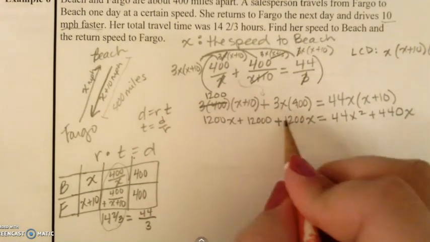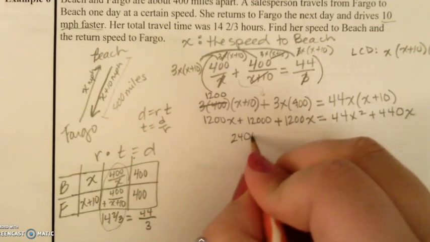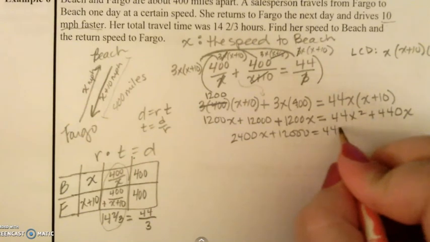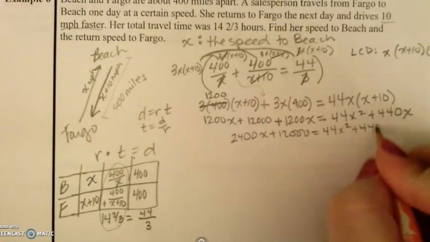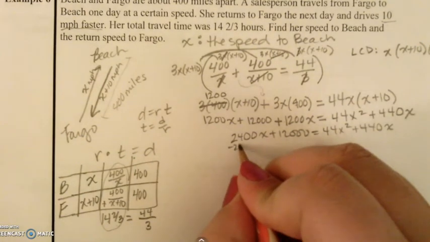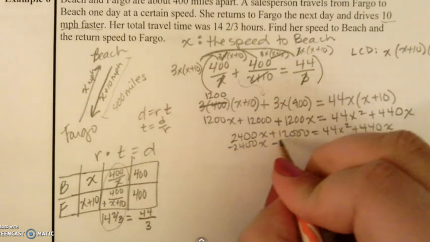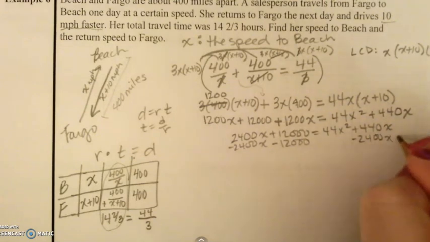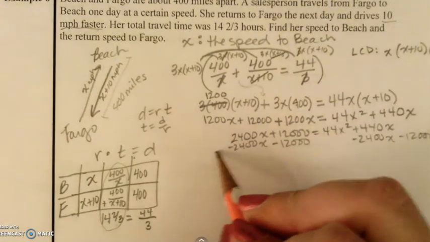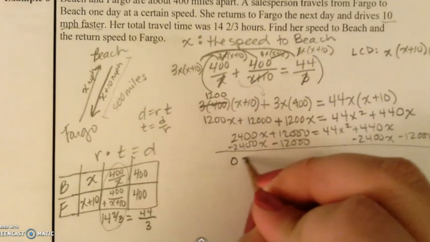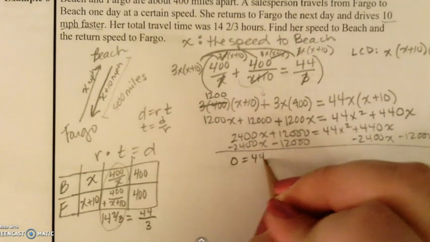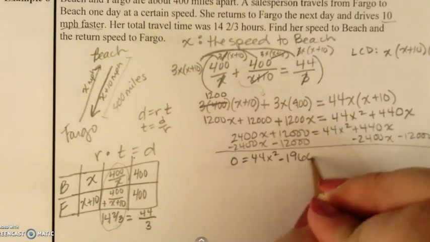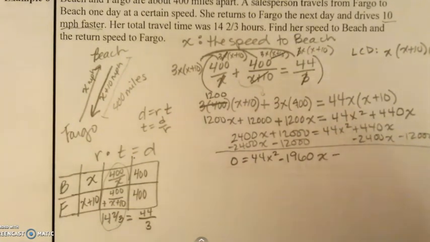So 12 and 12, so 2,400x plus 12,000 equals 44x squared plus 440x, minus 2,400x, minus 12,000, minus 2,400x. So we have 0 equals 44x squared minus 1,960x minus 12,000.